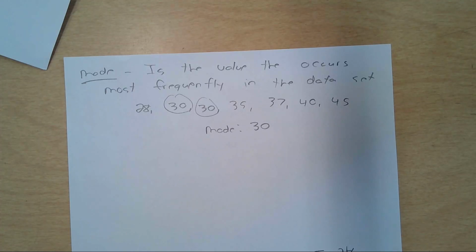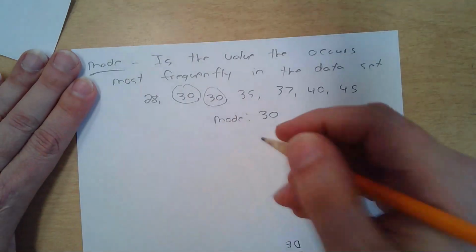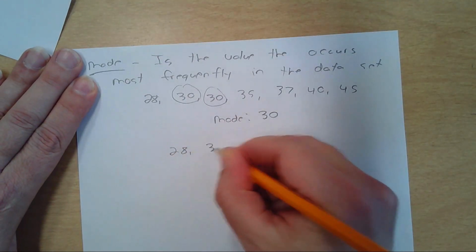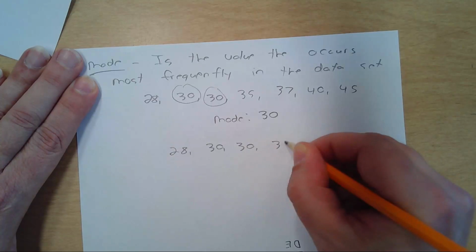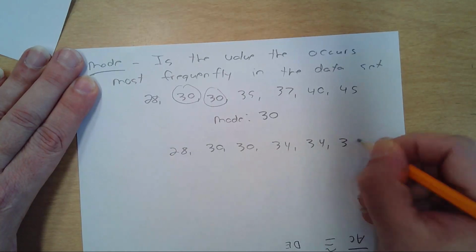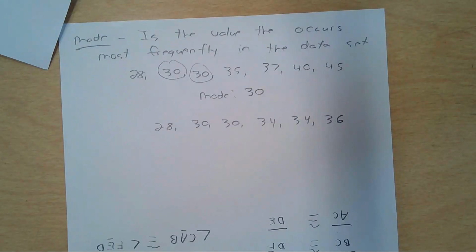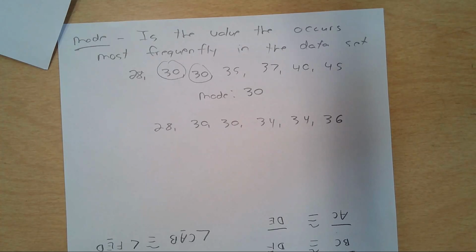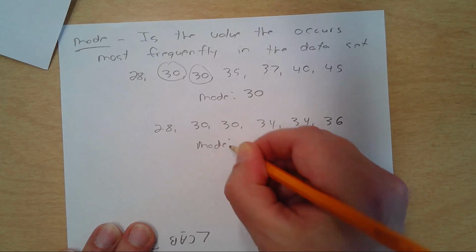Now, I'm going to give you a couple more examples of mode here. So I'm going to create another data set here, just making numbers up. What if there is no mode? I'm going to go through all that in a minute. In this new set of numbers I made up, is there a value that appears more frequently than any other? Yeah, 34. Right. So in this case, I have 2 modes.